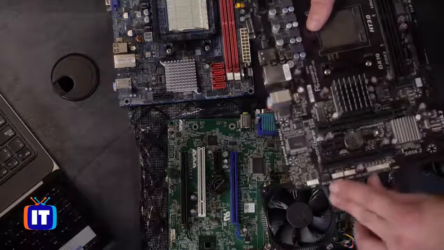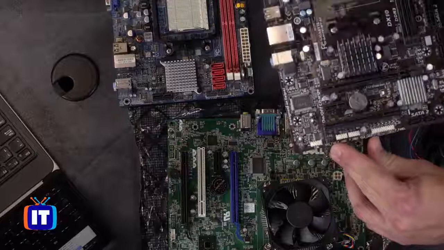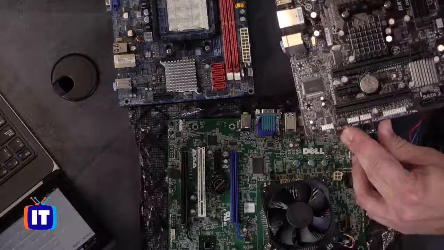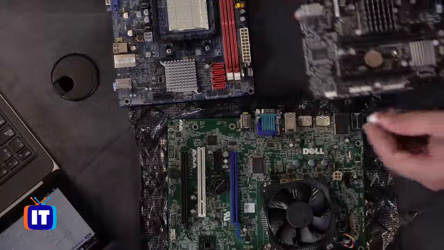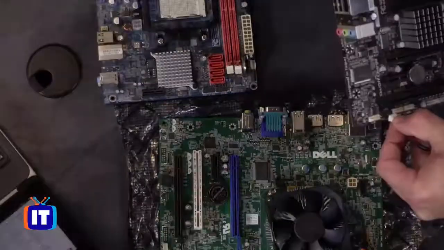Oh, there's one. Here we go. Here's a system fan header right here. It's kind of hard to see, but you can see SYS_FAN there for system fan. So what we would do is we would take one of these here and we would just plug it right into here.